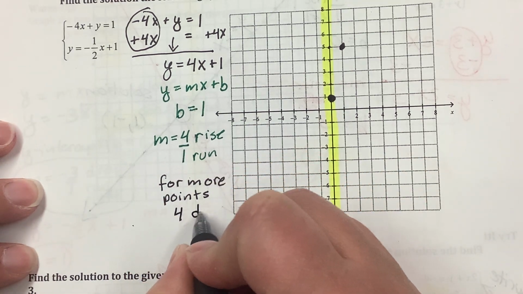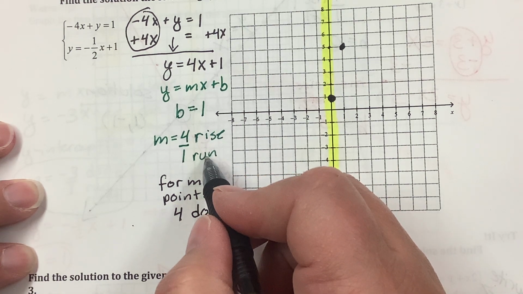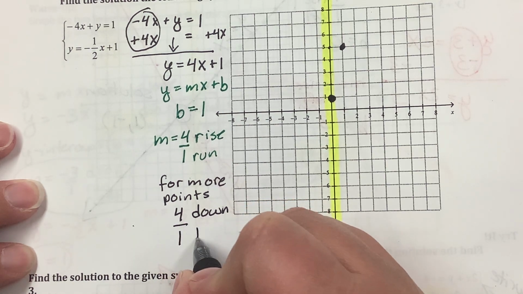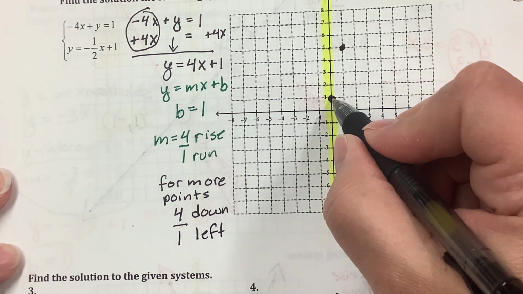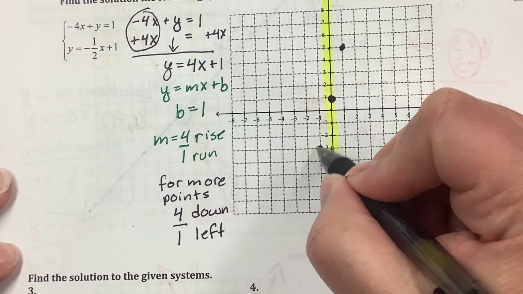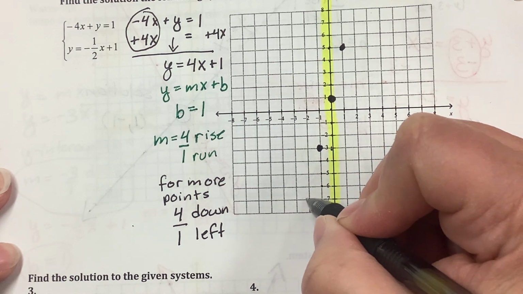So I'm going to do 4 down. But if I do the opposite of rise, I have to do the opposite of run. And the opposite of run now is to go 1 left. So I'm going to start at the same spot, and count down 4 boxes and 1 to the left.